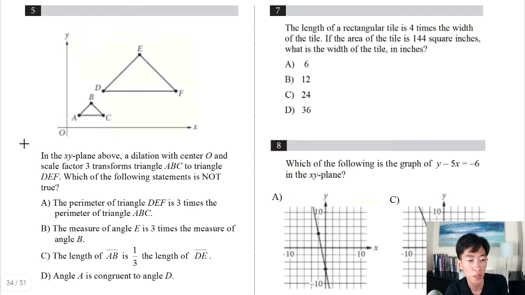Question 5. In the xy plane above, a dilation with center O and scale factor 3 transforms triangle ABC to triangle DEF. Which of the following statements is not true? So basically what they're saying is that a dilation factor of 3 means we're magnifying the small triangle, and it's going to be turned into a larger triangle, which is 3 times the size.